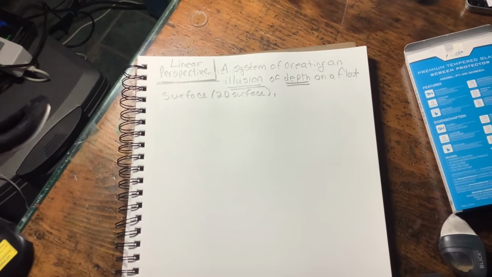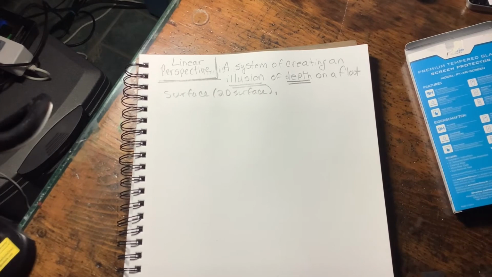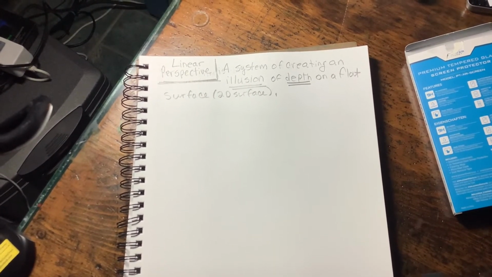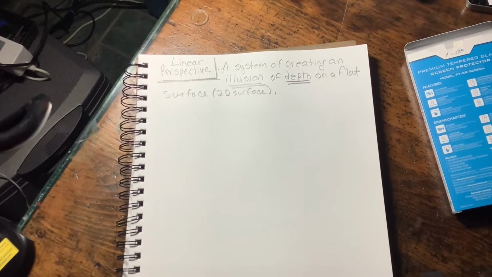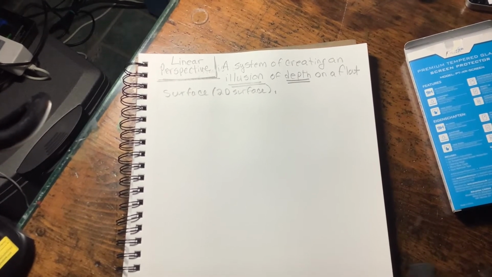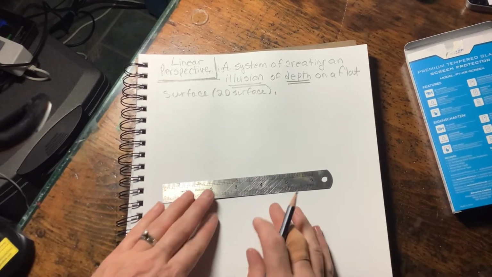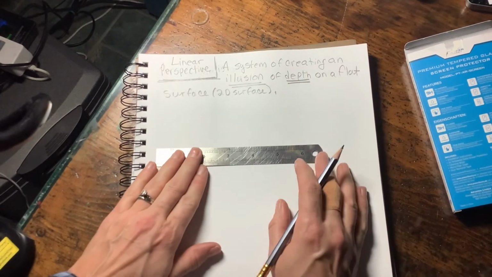Okay, so there are several different types of perspective. We're going to start with 1-point perspective. I think that's going to be the easiest method for you to start with, but you do need to understand perspective when you're drawing objects.